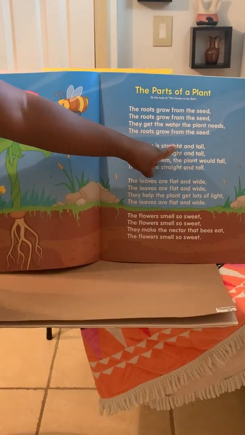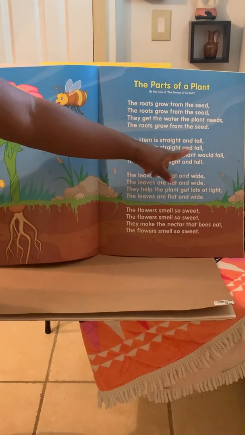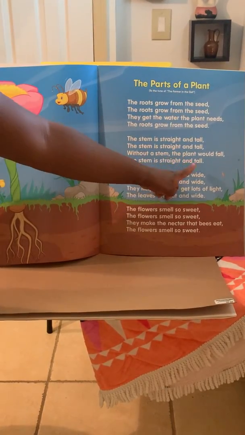The stem is straight and tall. Without the stem, the plant would fall. The stem is straight and tall.